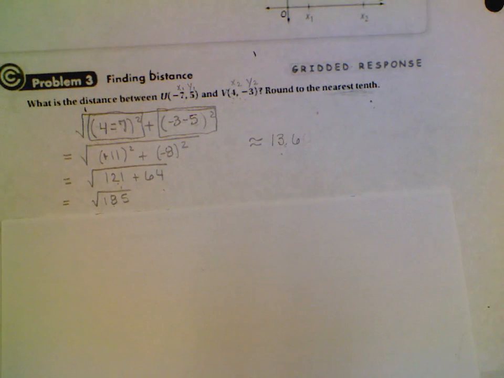Okay, so midpoint formula, distance formula, kind of going back to your Algebra 1 days, you're just plugging stuff into the appropriate spots and then solving them out.